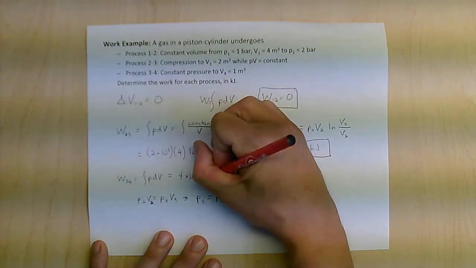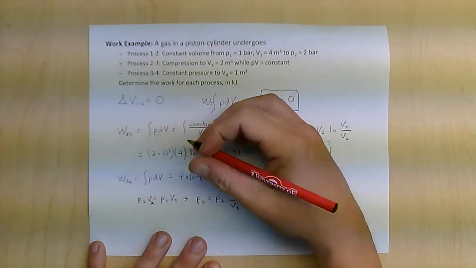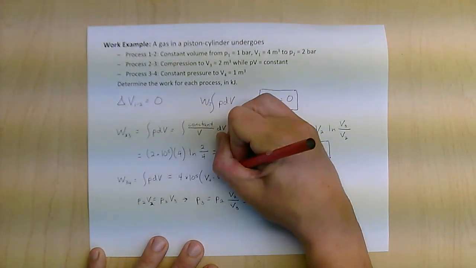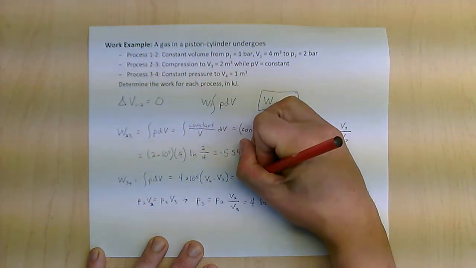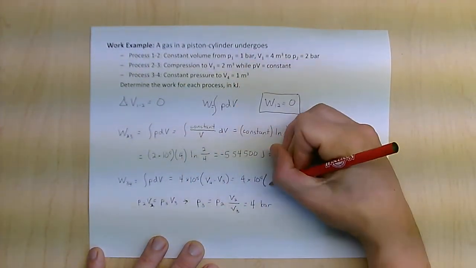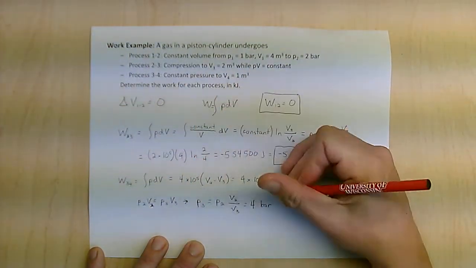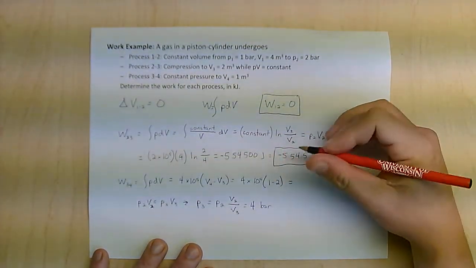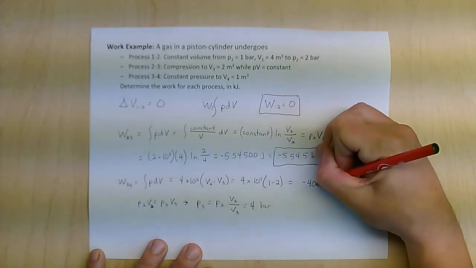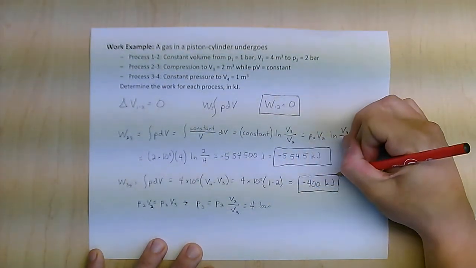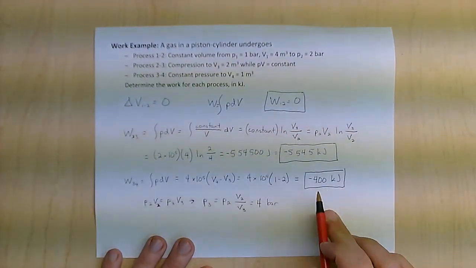So taking that 4, plugging it in up here, that's 4 times 10 to the 5th times V4 minus V3, which is going to equal 1 minus 2. What that gives me is a negative 400 kilojoules. Again, negative means work being done on my system.